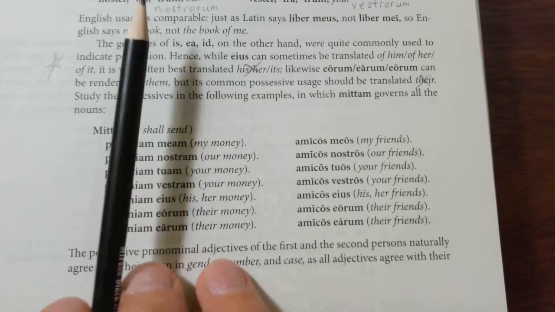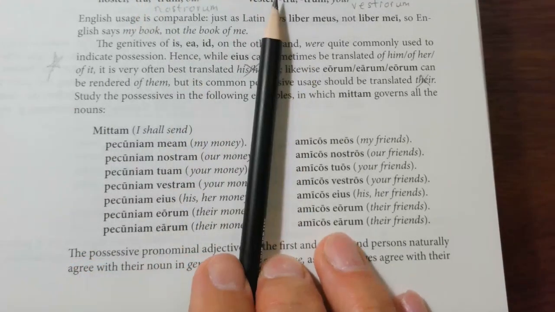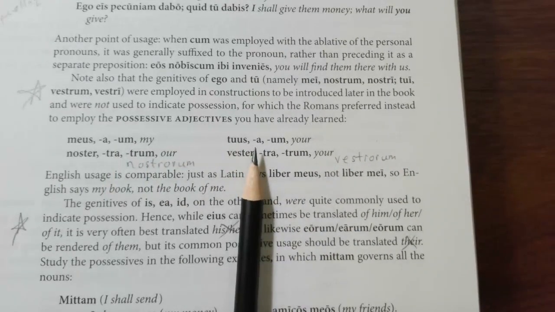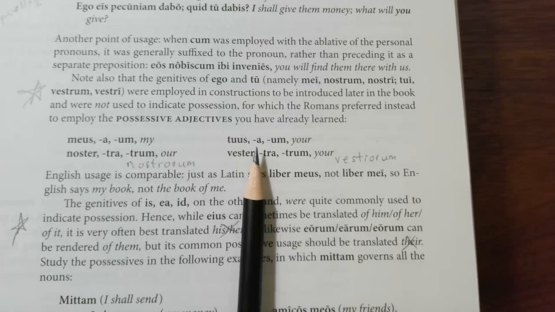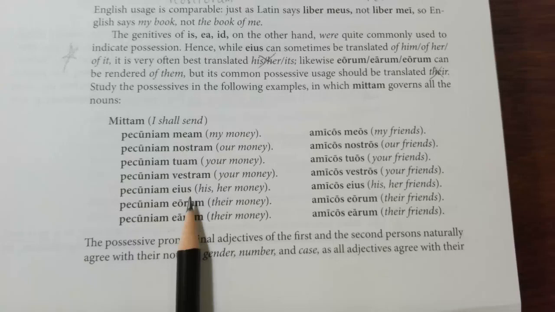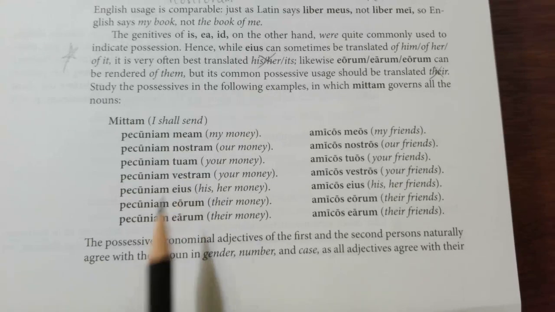So first person, second person: when you show possession, use the adjectives, not the personal pronouns like ego and tu and nos and vos. Third person possession, use the personal pronoun is, ea, id: eius, or eorum, earum, eorum. If what I just said sounds confusing, rewind the video and look at your chart while I say it. It'll make sense.